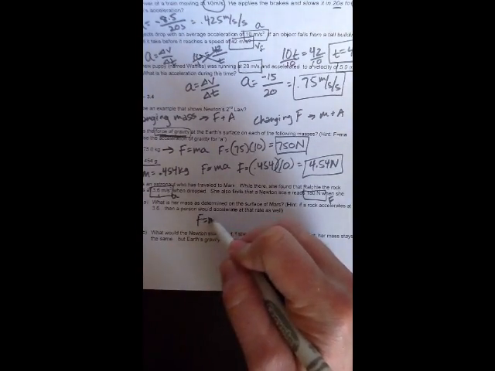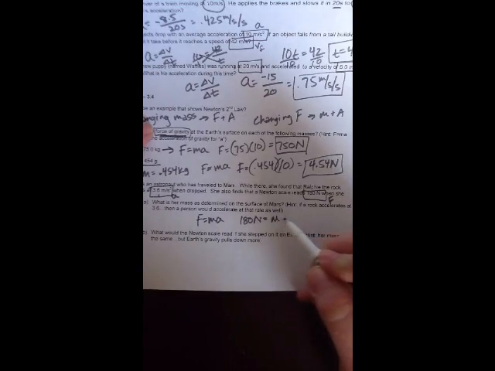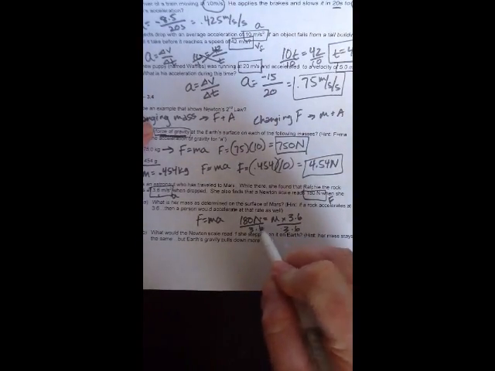So I write out the formula. F equals ma. 180 equals mass times 3.6. I get out my handy dandy calculator because I'm going to divide by 3.6 to solve for m. And I get that mass equals 50 kg.